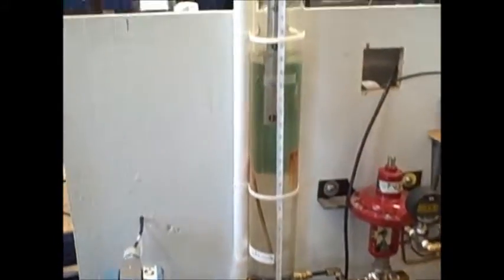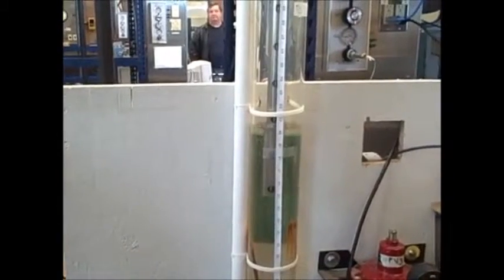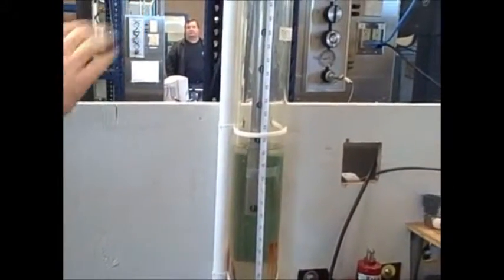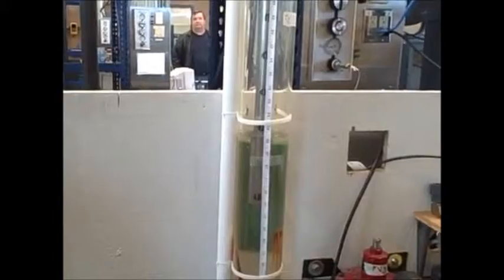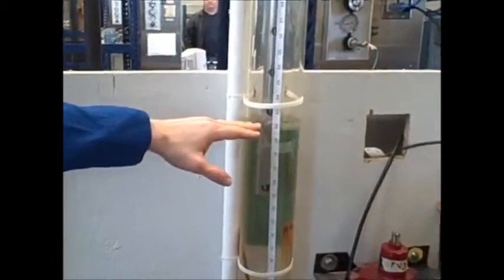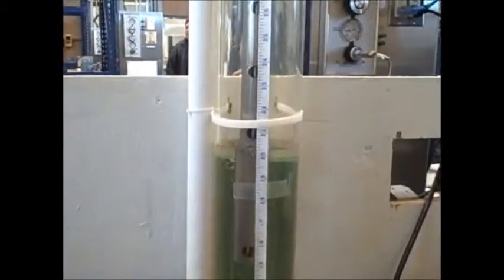Right now we have the set point on the controller set for 50%. The range on the transmitter is 0 to 40 inches. So what's 50% of 40 inches? 20. So we're right there. We're slightly off. It's actually not an issue with the controller.